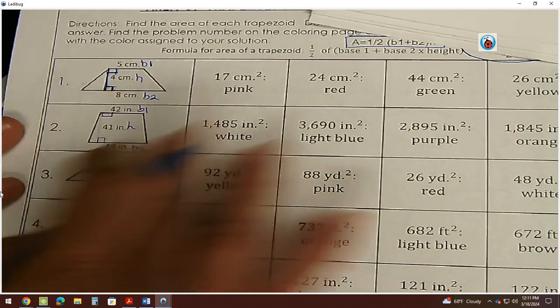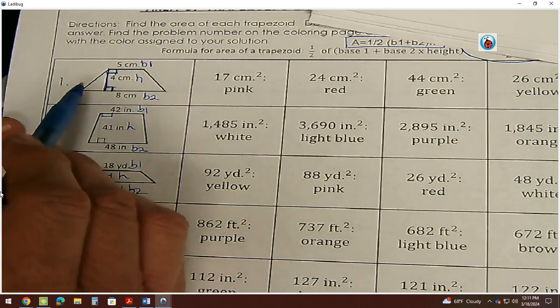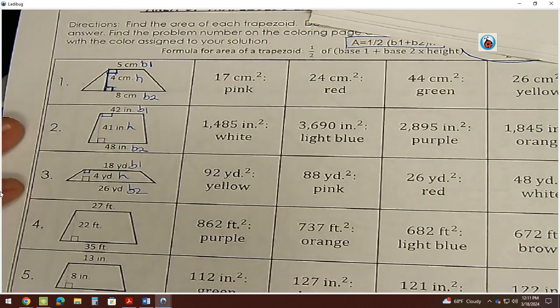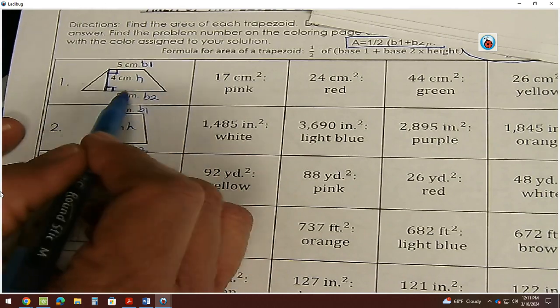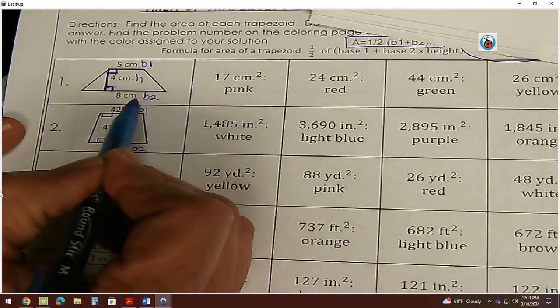Questions with the parts of the trapezoid? Okay, what's your question? These 2 sides, we don't care about them. Now, if they wanted the perimeter, I would care about them because I'm going all around. But they want the area of the trapezoid. So I just care about base 1, base 2, and the height.